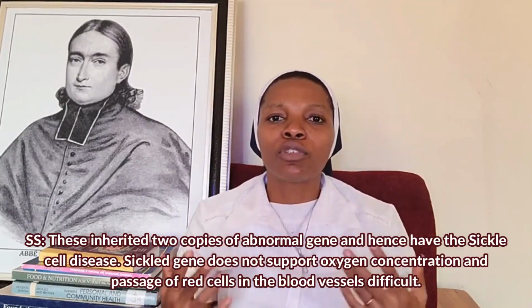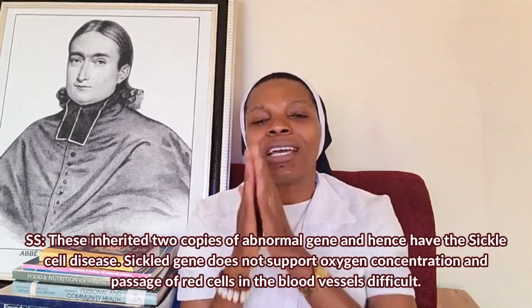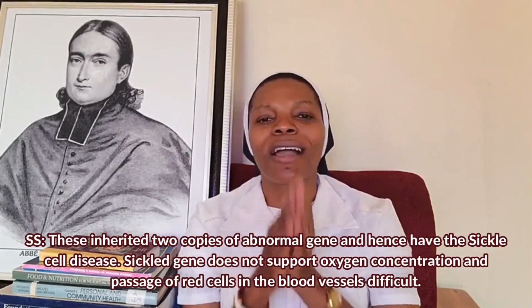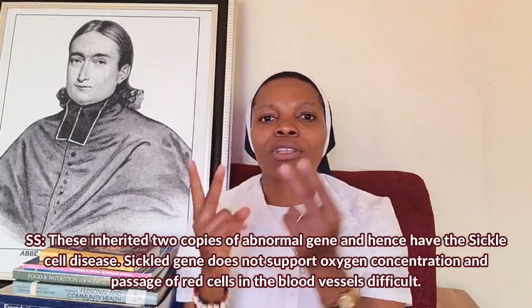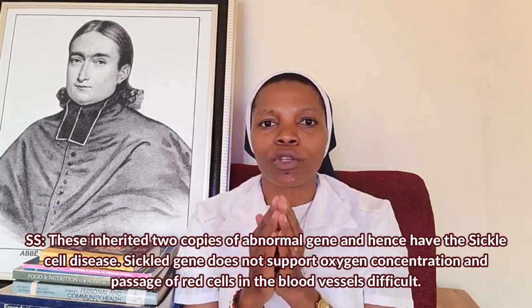Now, the individuals with SS type of genotype are known as persons who have the sickle cell disease. They are no longer carriers. They now have the disease because they have two copies of this abnormal type of gene or genotype.